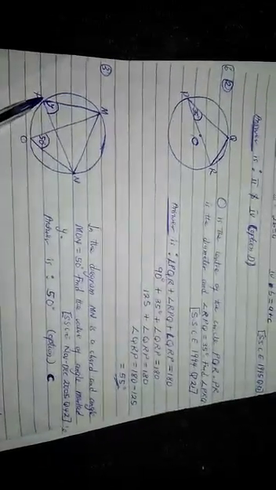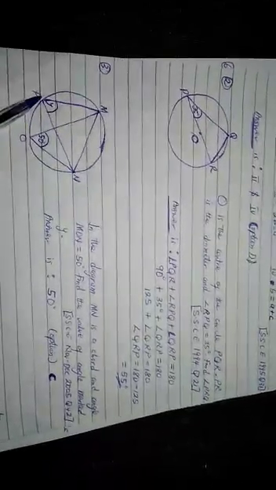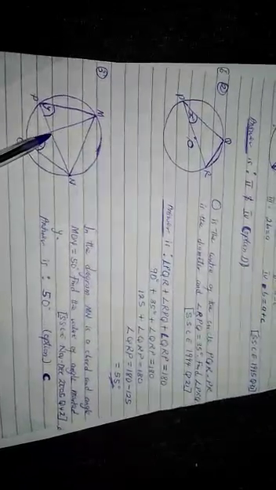A chord will produce the same angle at the circumference in the same segment. So the chord MN will produce the same angle at the circumference in the same segment.